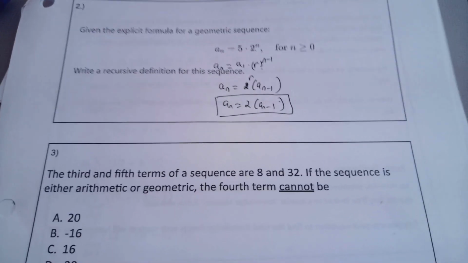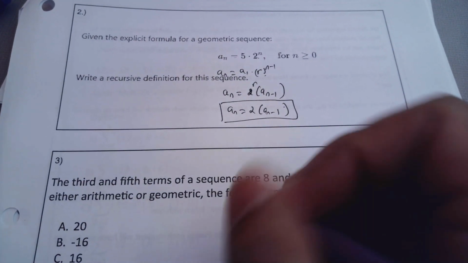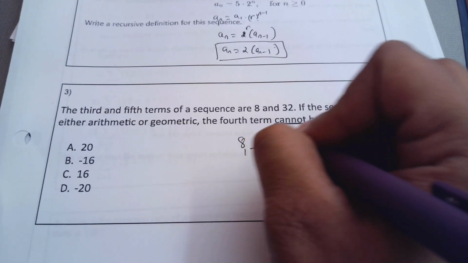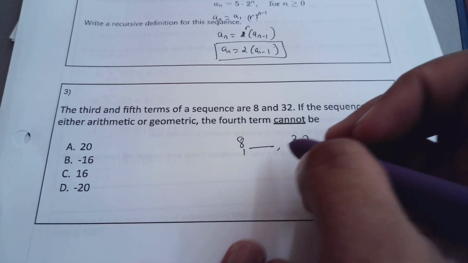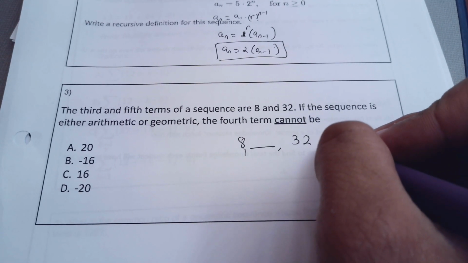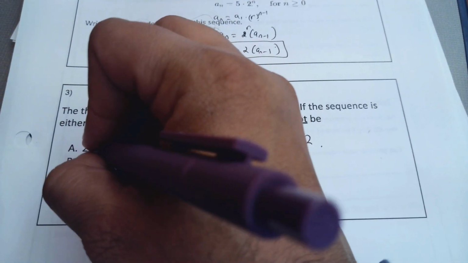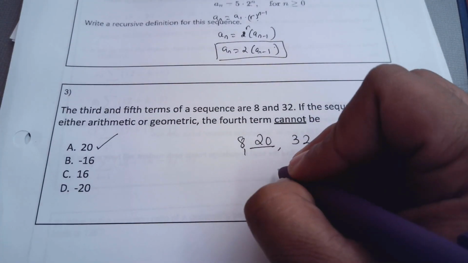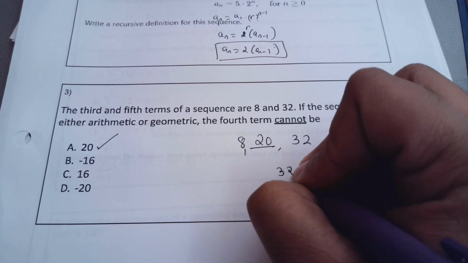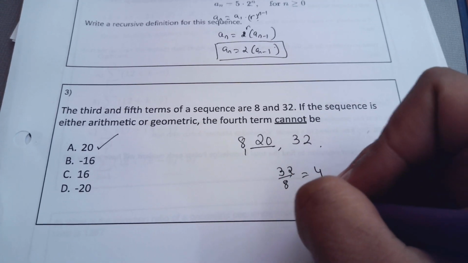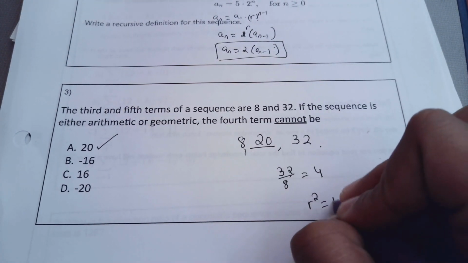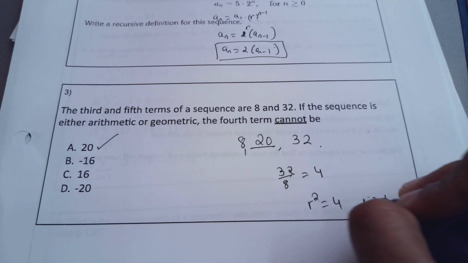Question 3. The third and fifth terms of a sequence are 8 and 32. So 8 is the third term, comma, 32. Well, if it's arithmetic, the next number has to be between 8 and 32, which is 20. So 20 can be your answer. If you talk about geometric, 32 divided by 8 is 4, and the difference between these two, 5 and third, is squared. So r has to be positive or negative 2.